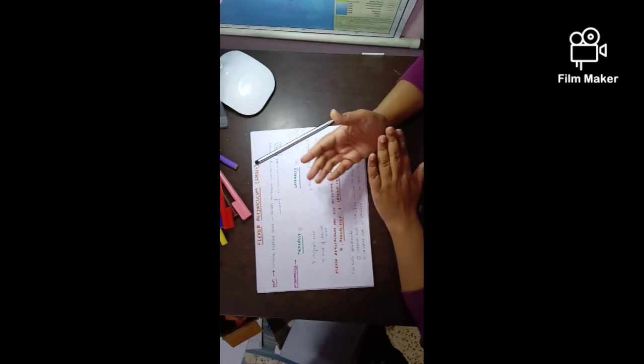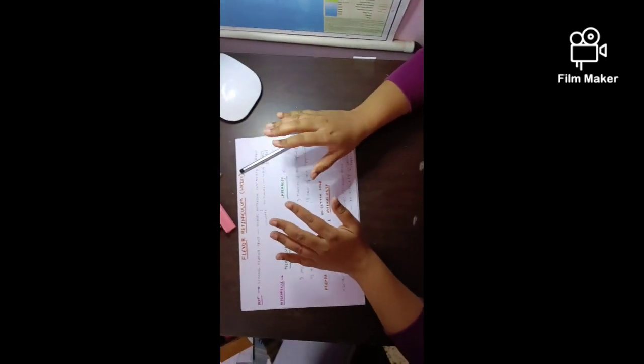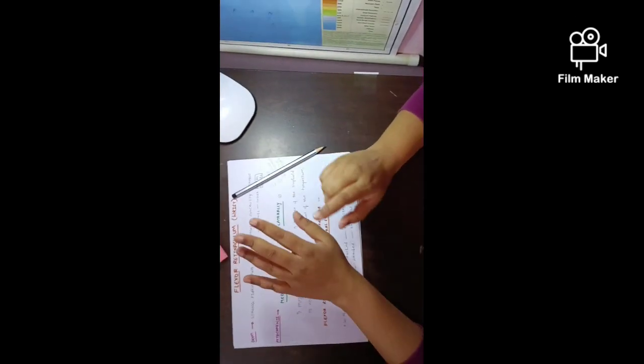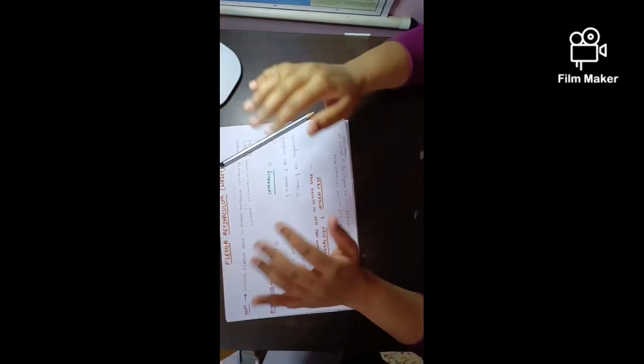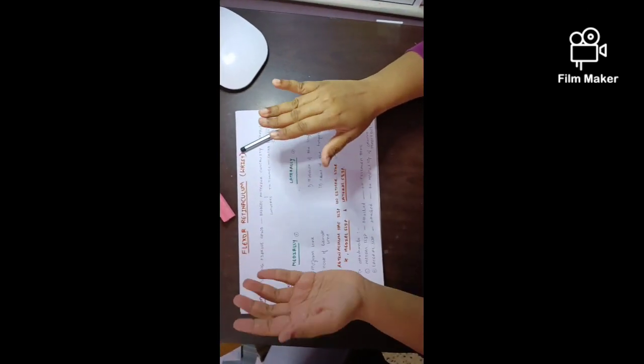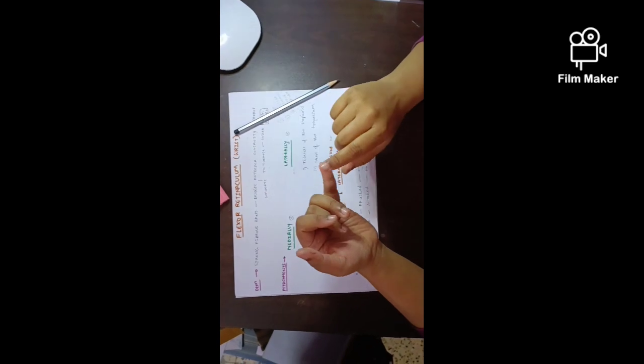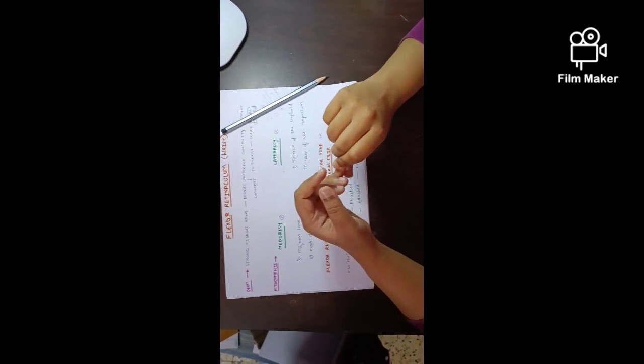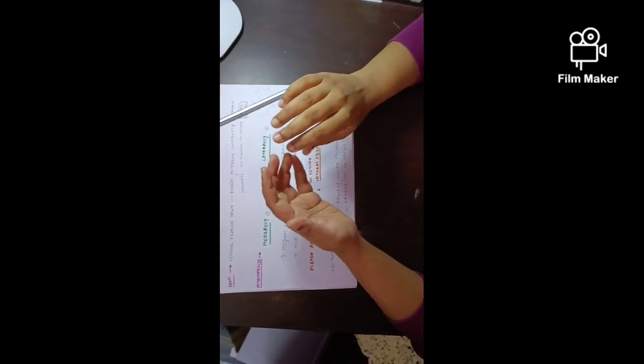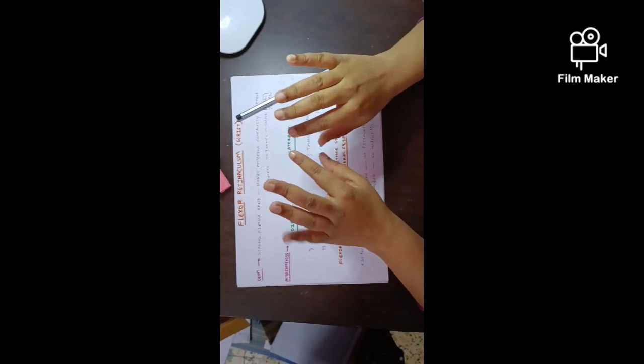Now, as in any part of the body, coverings are there. Firstly, the outermost is the skin, deeper to it is the superficial fascia, and again deep to it is the deep fascia.